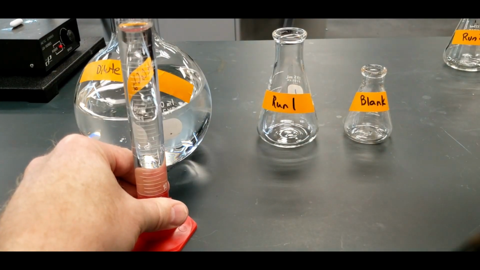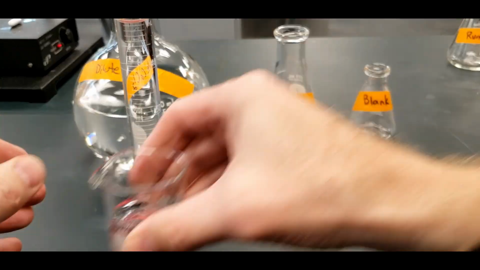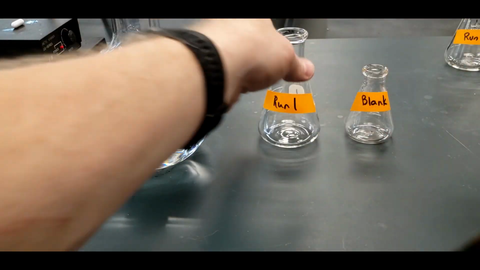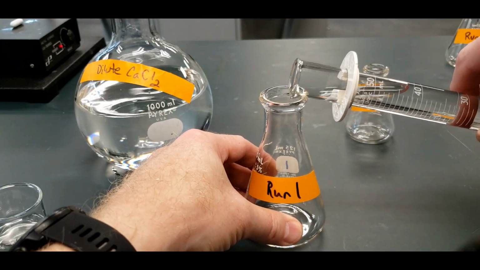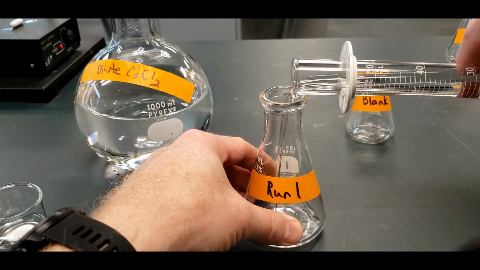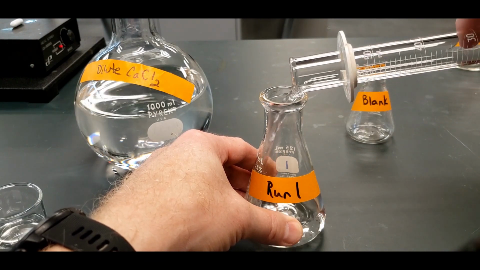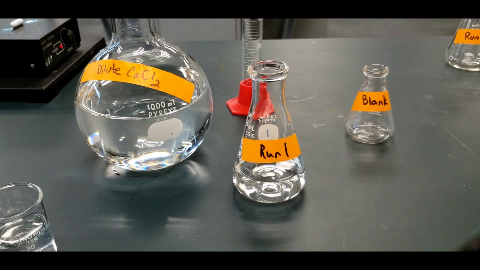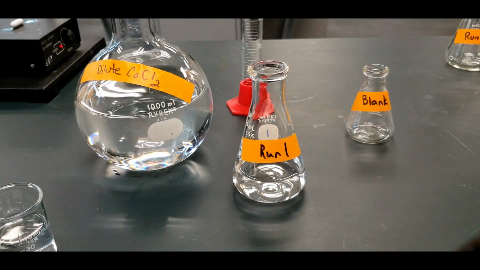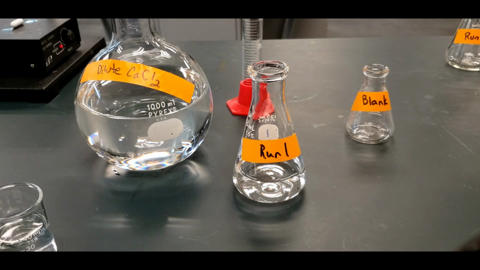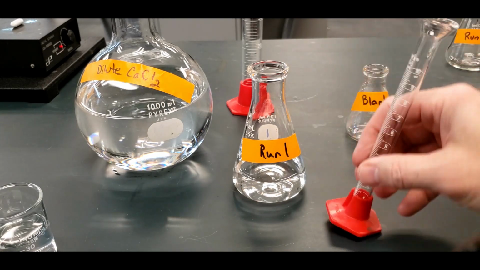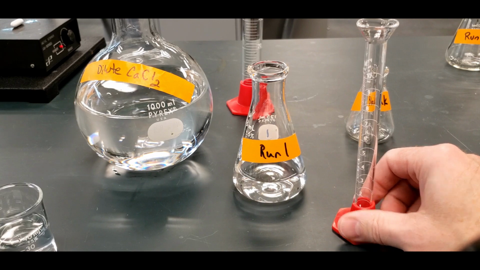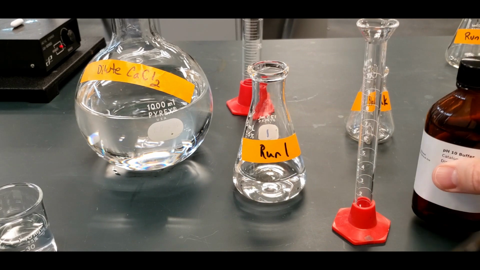Get the rest of the way. There we go. So that's going to go in run 1. Okay, and then what do we need next? We need a 10 mil graduated cylinder, and we want to fill this up with 5 mils of the buffer.